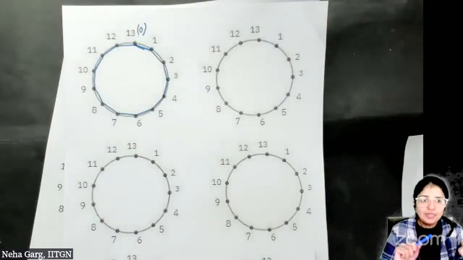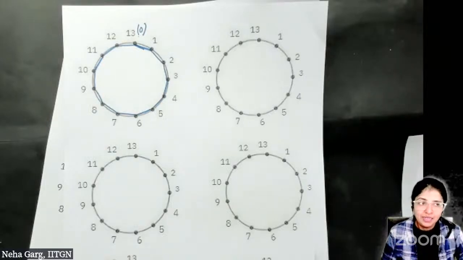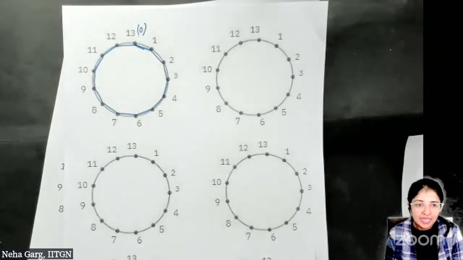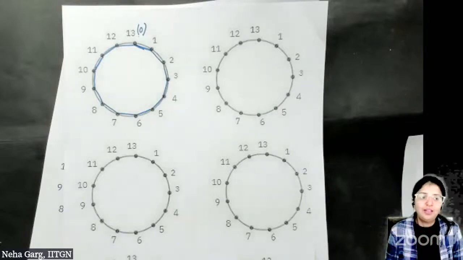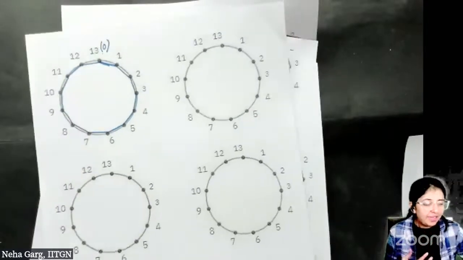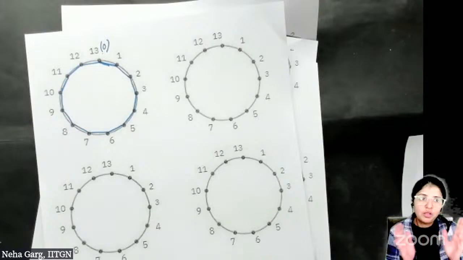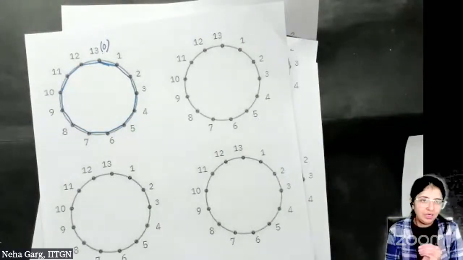Can you write in the chat if you are understanding, if you are following what I'm saying? Neetu Moni ji, Bishmiti, Arju Vara ji, if you don't have any material, just make a circle and put 13 points on it at some equal distance.